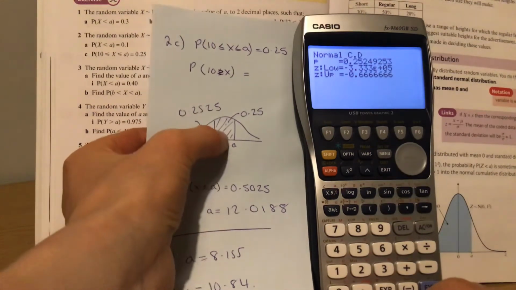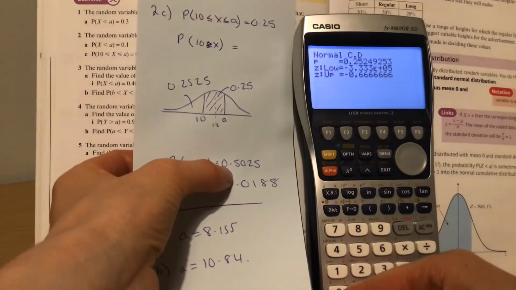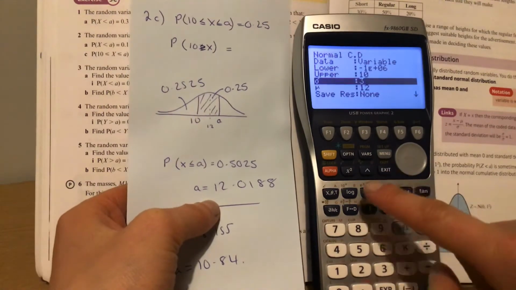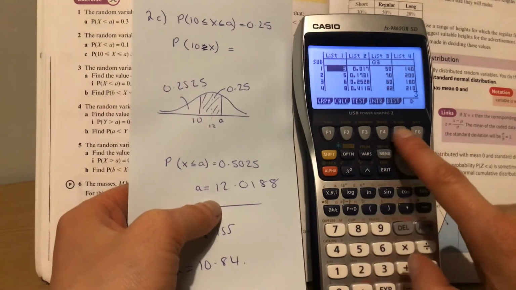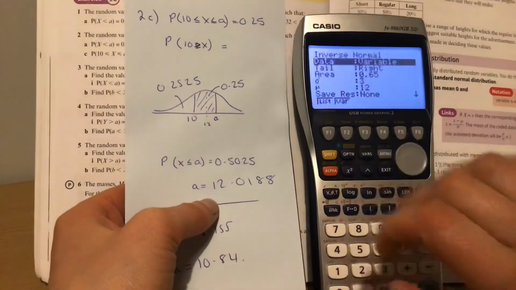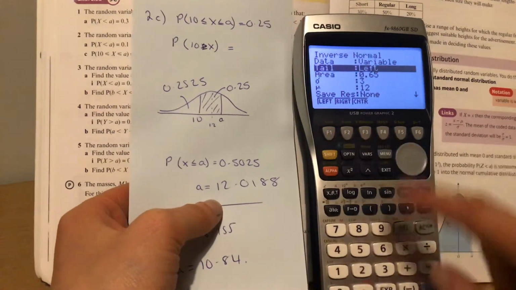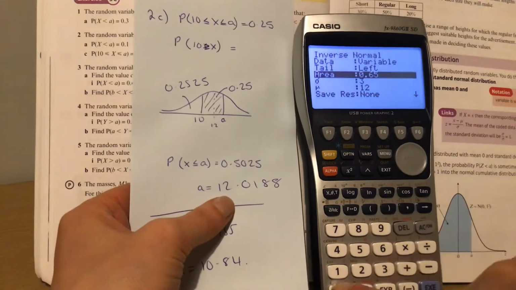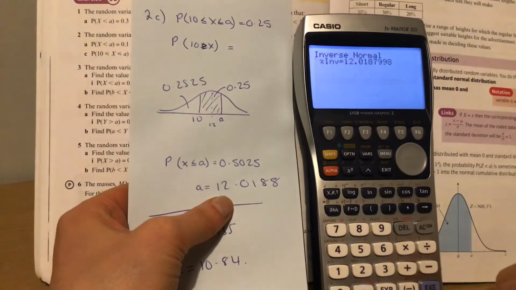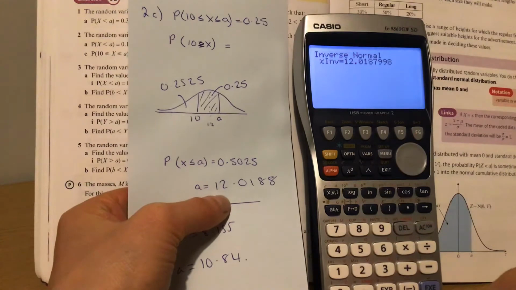When I add these two probabilities or areas together, I now know that the probability that x is less than a is 0.5025. So going back into my inverse normal, so keep exiting until I get back to this part of the menu, distribution, normal, and F3 for inverse normal. I now know that the left tail has a total area or probability of 0.5025, and therefore I know the value of a now is 12.0188.